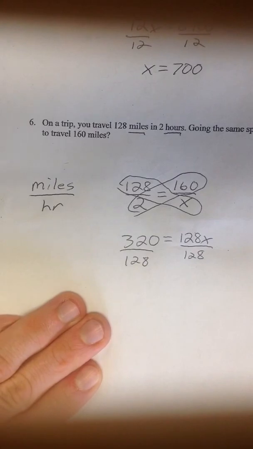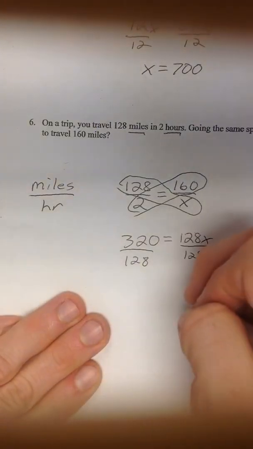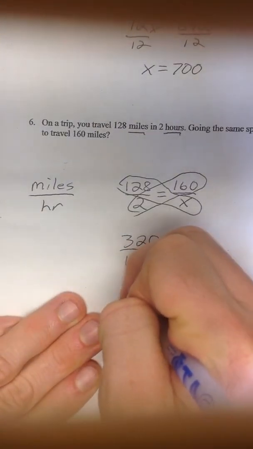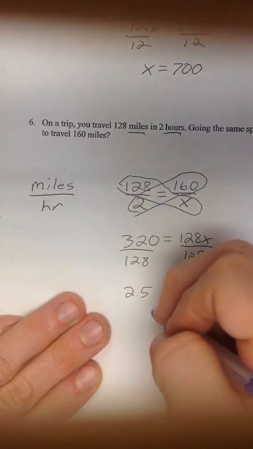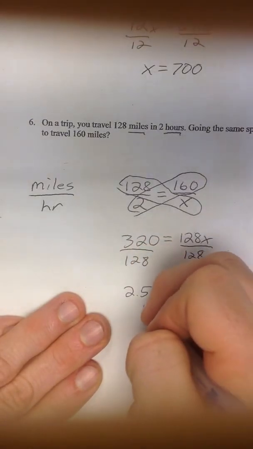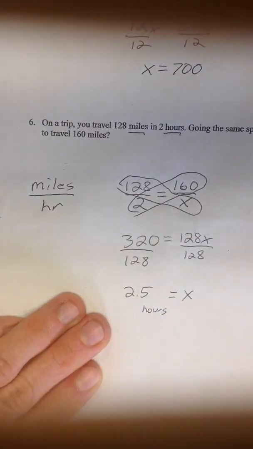And we're going to end up with x = 2.5. And in this case, we're talking about hours. So if you want to put the unit on there, you can, 2.5 hours.